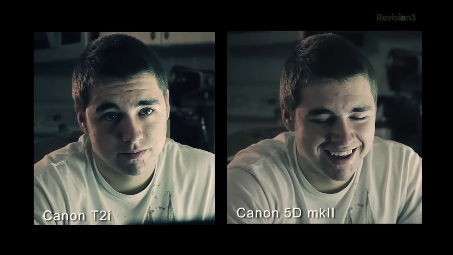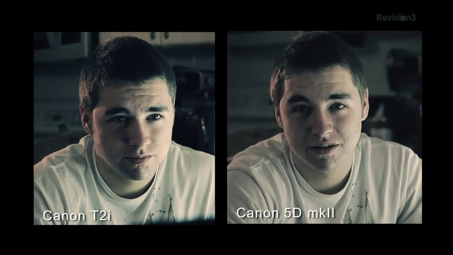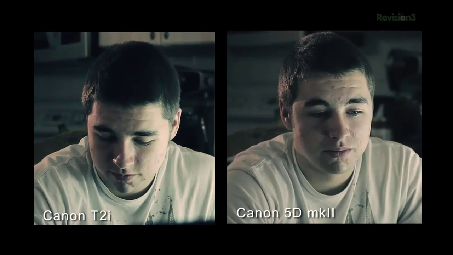I thought the 5D was easier to color correct and a bit more filmic, but looking at them side by side, the T2i really starts to impress me. For a camera a third the price, the T2i can really hold up. Here's another setup. The lighting here is very similar, except I used a softbox as Stark's key.